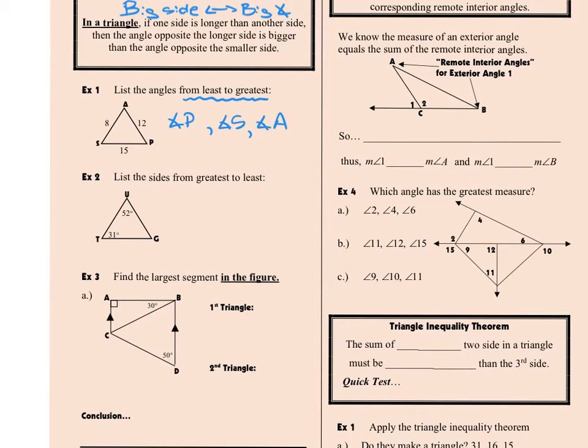Then we want to do sides. So on the next one, if we want to do sides, this time we're going to go big to small. We're going to do greatest to least. Notice on this triangle that we have not filled in that last angle. Well, since we know all the angles add up to 180, we could easily fill in that last angle by subtracting, and we would get 97.